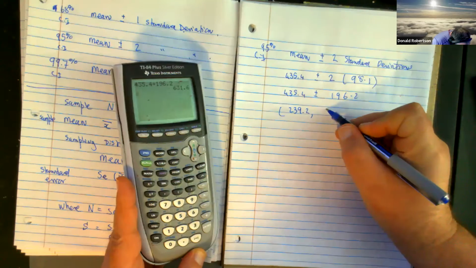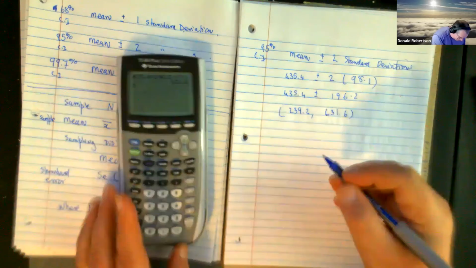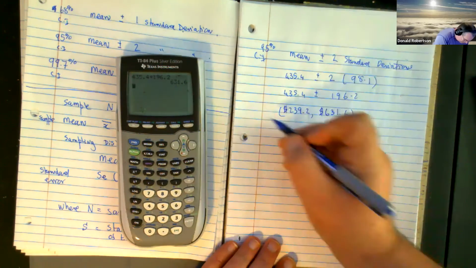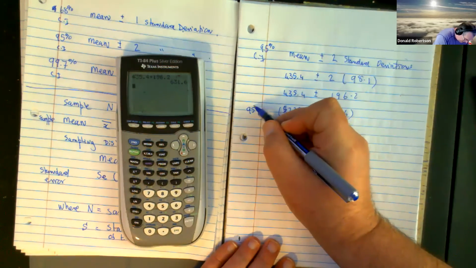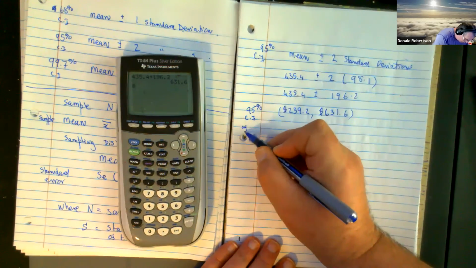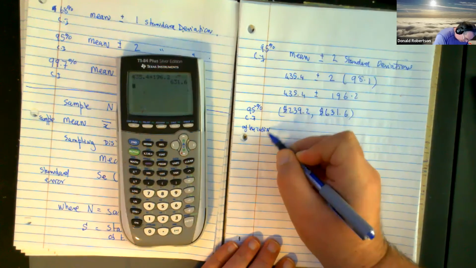And this time we're going to get $631.6. That's a 95% interval of the individual students.